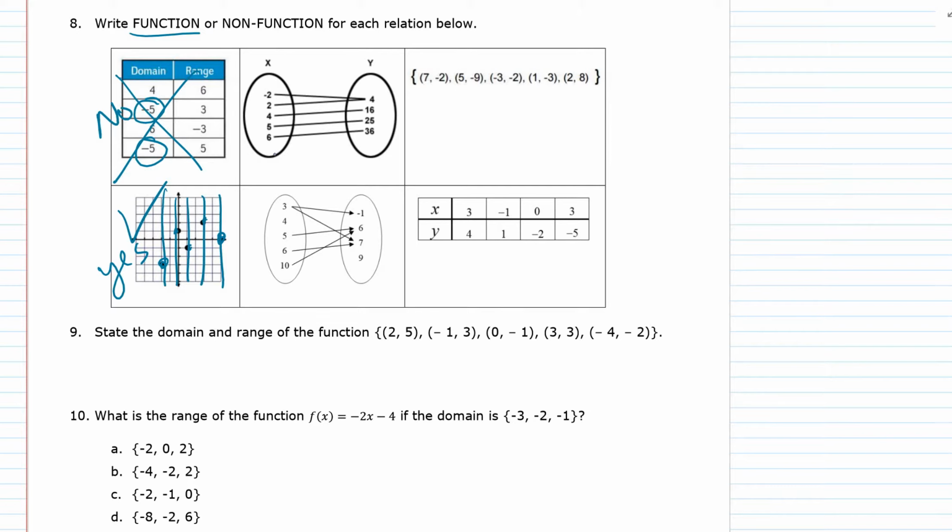For mapping diagrams, it must be the case that each of our domains, each of our inputs, has only one arrow coming out of it. Each input has only one output, so that one is okay. Yes. Here we see that one of our inputs has 2 outputs, 2 numbers coming out of it, so that is not okay. That's no.